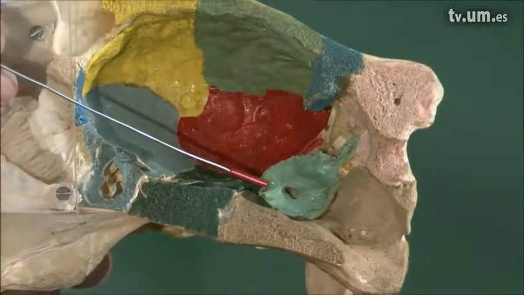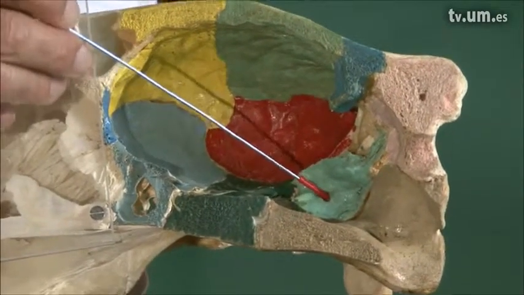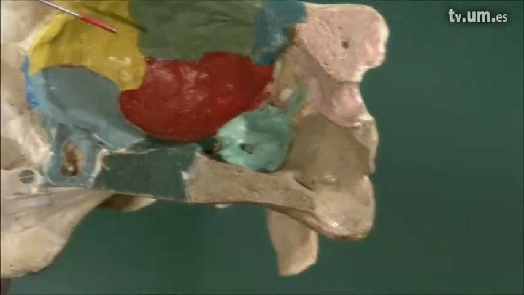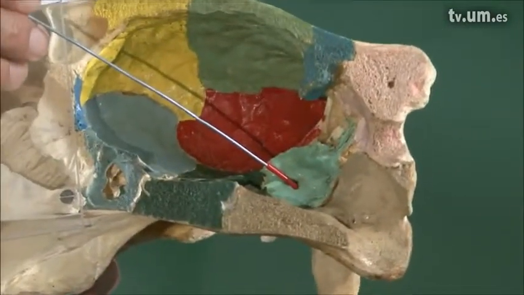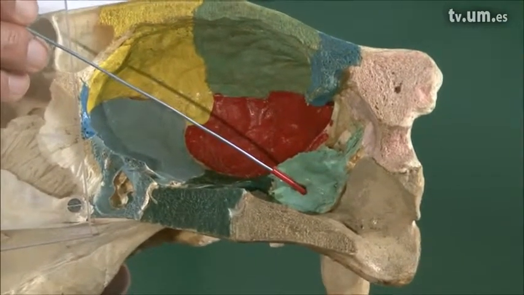Finally, it is important to pay attention to the location of the internal acoustic meatus, a passage for two important cranial nerves, the facial, 7th, and the vestibulocochlear, 8th cranial nerves.